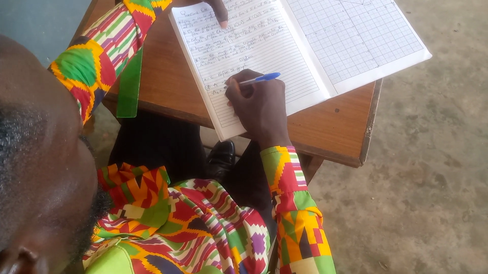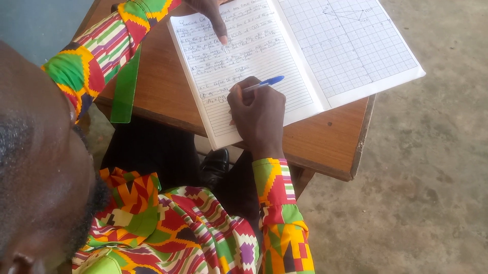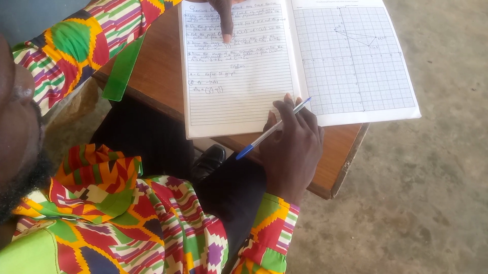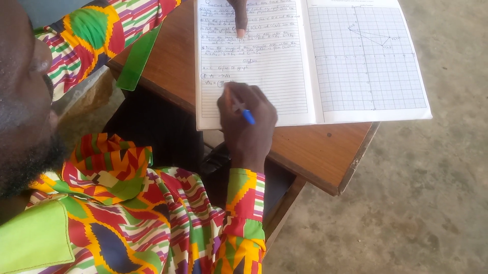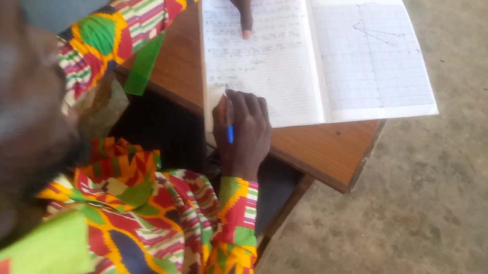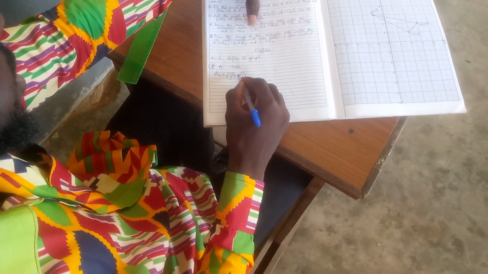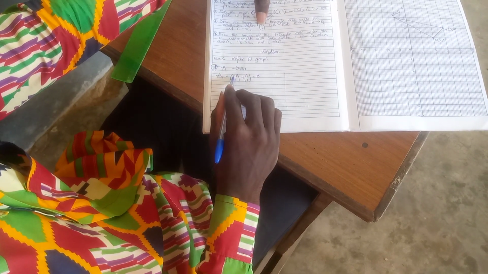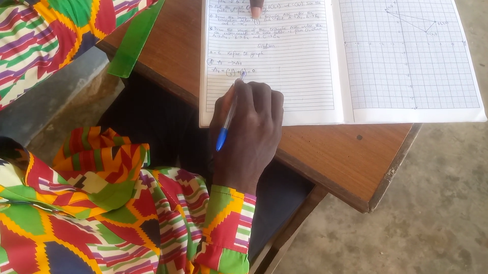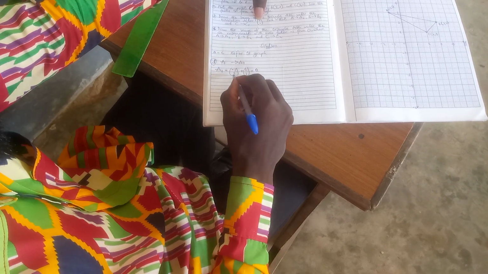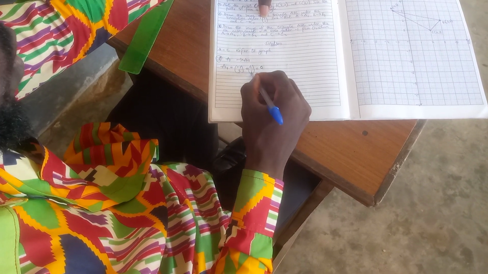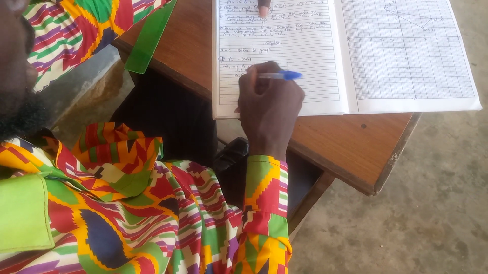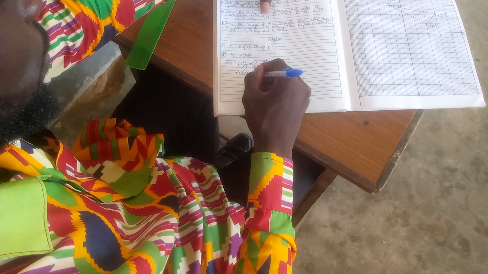-1, 3 plus the vector. What is the vector? From the question, 1, 1. So let's perform the operation. If you have -1 plus 1, your answer is going to give you 0, because you owe 1, you have 1. After settling, you have 0. Then we have 3 plus 1, which is 4. So A1 in terms of coordinate is 0, 4.